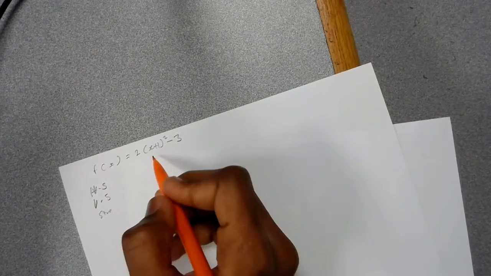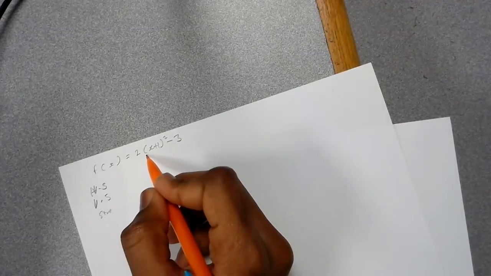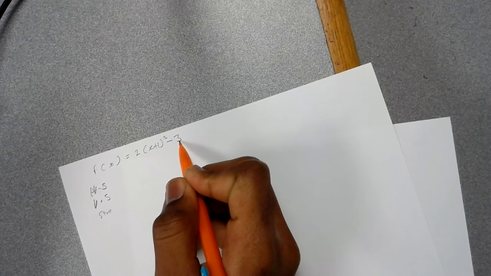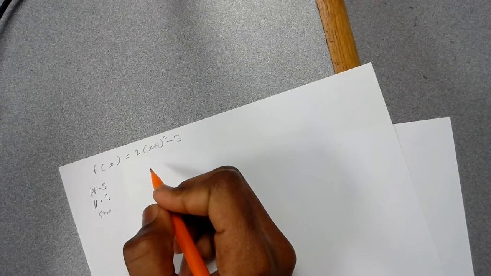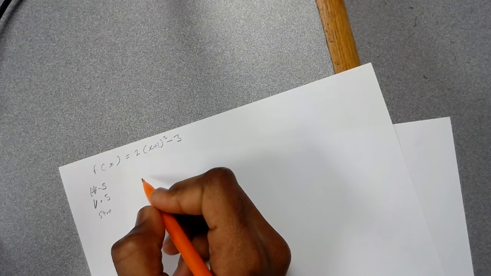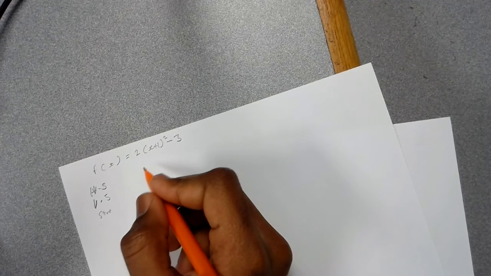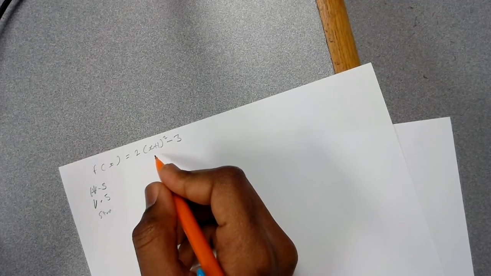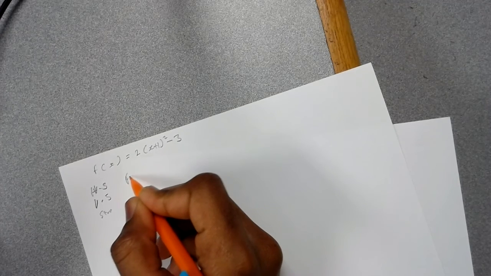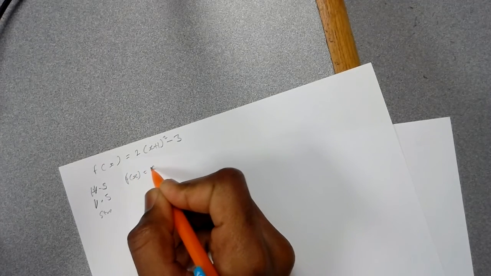If you get this kind of problem, 2 times (x plus 1) squared minus 3, using vertical shifting and so on, you look at a graph that is similar to this one that we can graph easily. For example, the graph of f of x is equal to x squared.